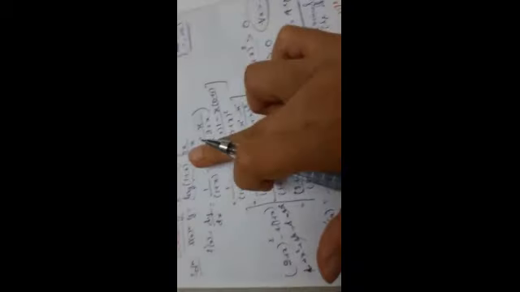So what was the domain defined here? x is greater than minus 1. So for all x greater than minus 1, f dash of x is greater than 0, which implies the function f of x is an increasing function throughout its domain. So this is what they asked us to prove and we have proved it.